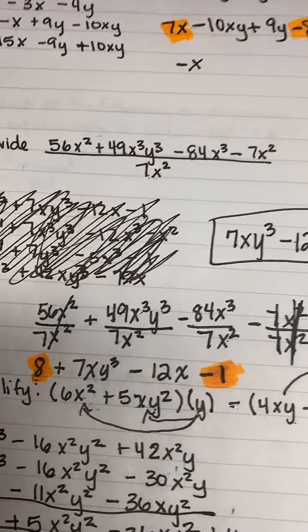So we distributed here, we distributed here, and then we took this y and distributed here and here. We dropped down our minus sign. Now, whenever you have a minus sign here, you have to distribute this negative to everything in the parentheses. That's why I had to keep the parentheses here. So we're going to drop down negative 16x squared y squared.